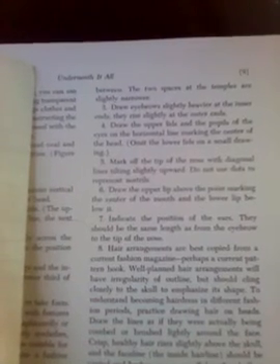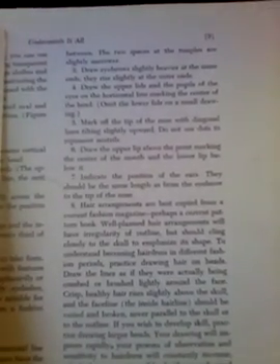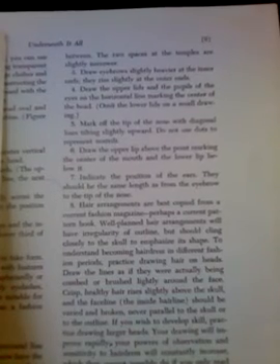Hair arrangements are best copied from a current fashion magazine, perhaps a current pattern book. Well-planned hair management will have irregularity of outline, but should cling closely to the skull to emphasize its shape. To understand becoming hairdress in different fashion periods, practice drawing hairs on heads. Draw the lines as if they were actually being combed or brushed lightly around the face. Crisp, healthy hair rises slightly above the skull and the face line. The inside hairline should be very thin, broken, never parallel to the skull or the outline.